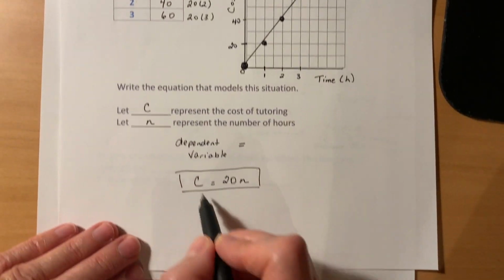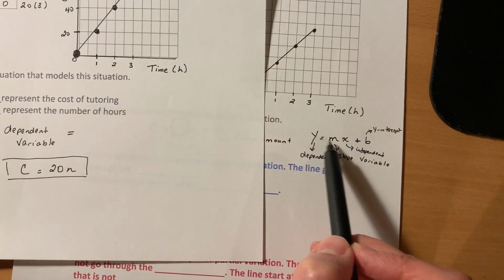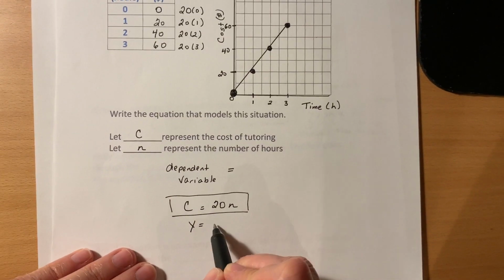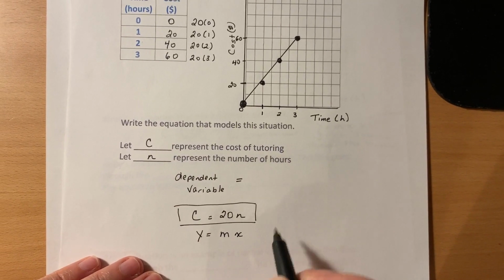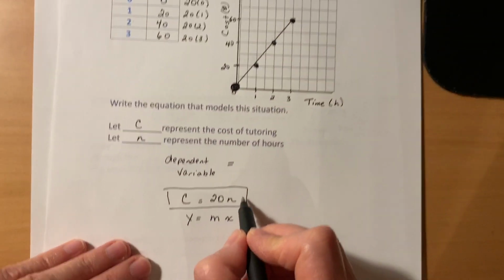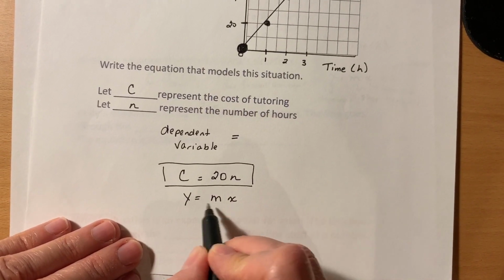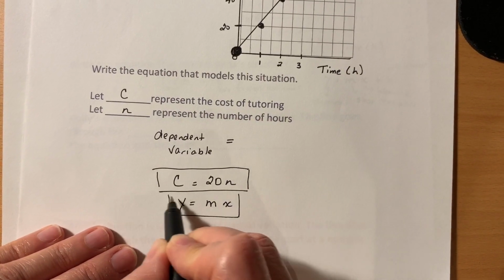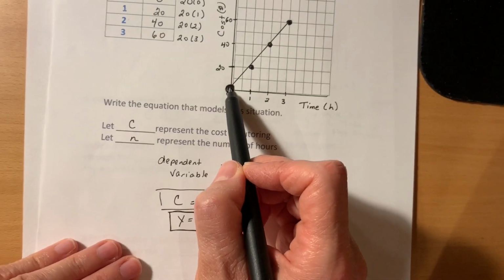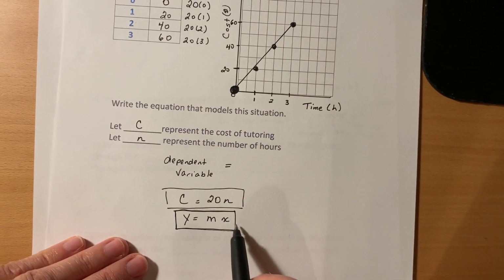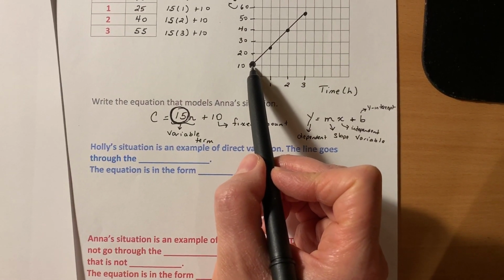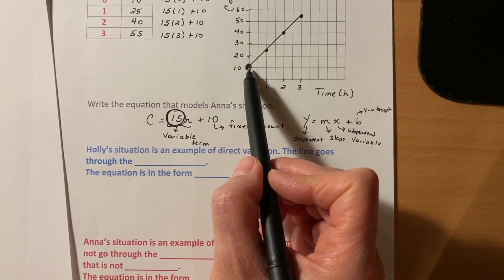So I can write this also in the form y equals mx plus b. But this is y equals m, which is our slope, x, which is our independent variable. But what's b this time? B is 0. I'm not going to write plus 0. I'm just going to leave it like this, y equals mx. So here, my b value is 0, so I don't write plus b. I don't write plus 0. Here, my b value is a number other than 0, so I have to include it. So I have to include that plus 10.